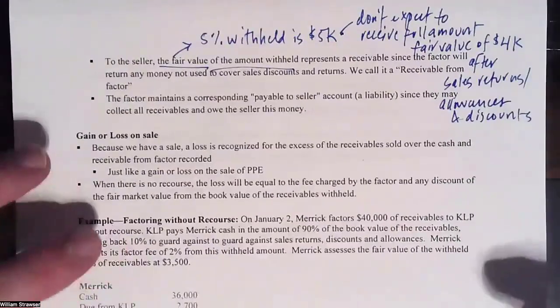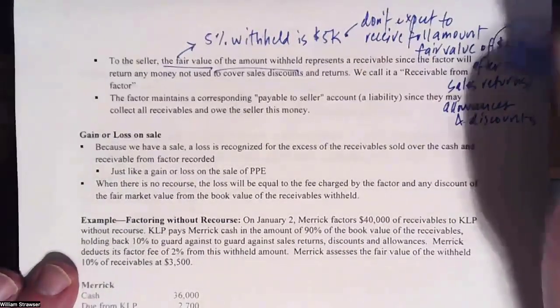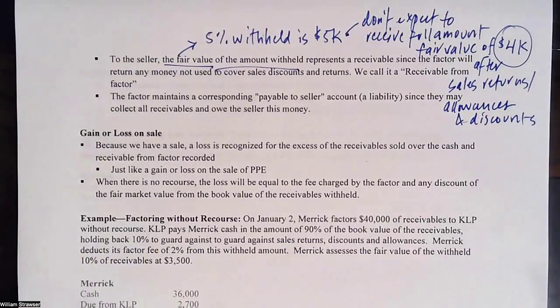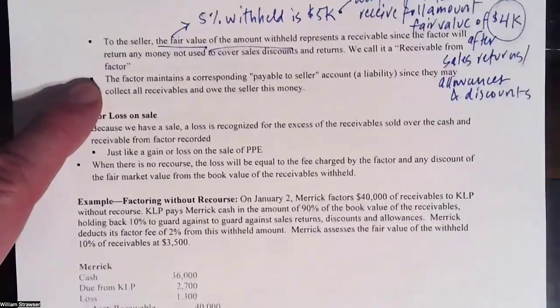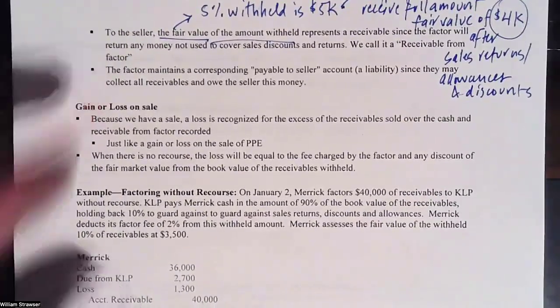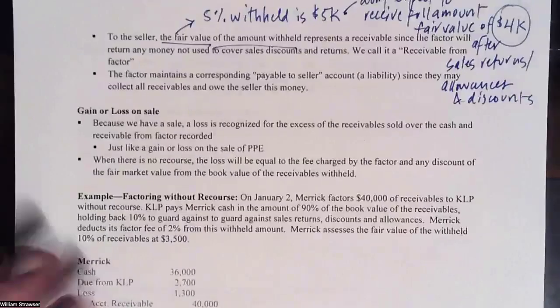So the seller sets that fair value and records the 4,000, not the five, as the receivable from the factor. They're just giving out an expectation of what they're going to get back. And if it turns out to not be correct, we can adjust for that when the deal settles out. The factor does the same thing with a payable to seller account, where it assesses the fair value of its liability to return some of the cash that it did not advance.